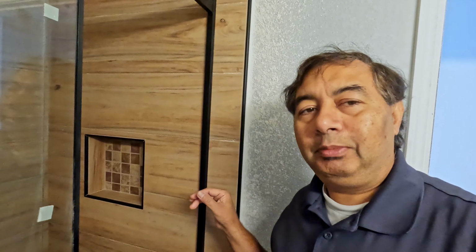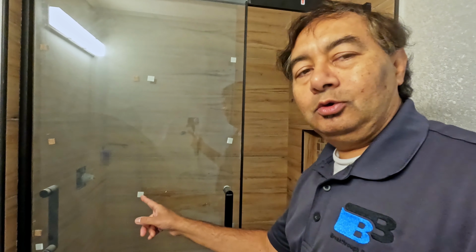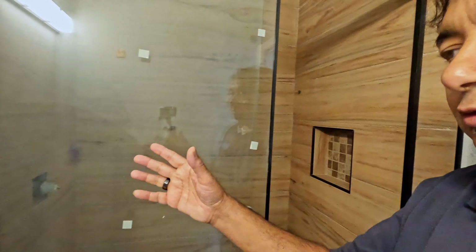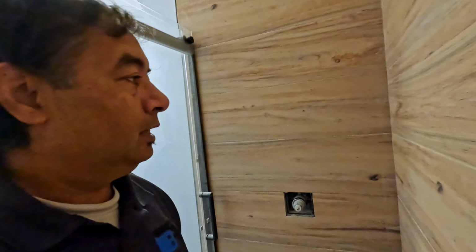And of course we are still working on this project, so it has to be painted, we have to touch things up, we have to remove all these things from the shower door, the protective pieces here. Of course we have to clean it up, we have to install the hardware, but I'm just showing you a perspective of what we have at this point in this project. And look at the beautiful tile here.